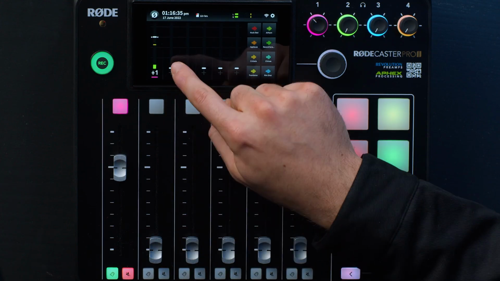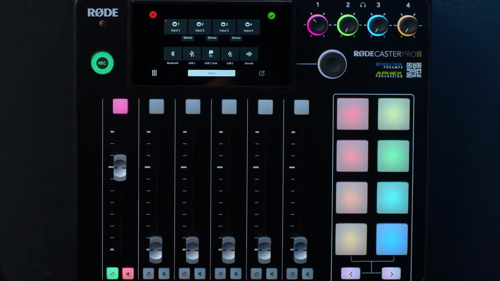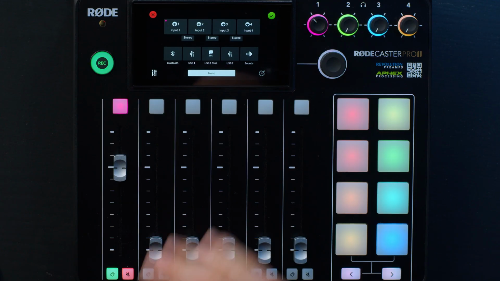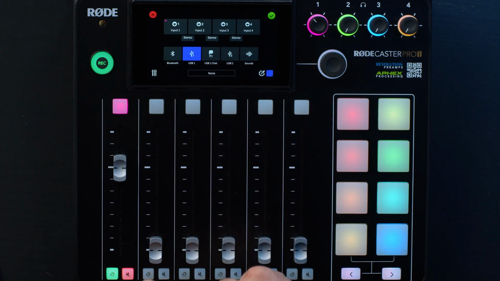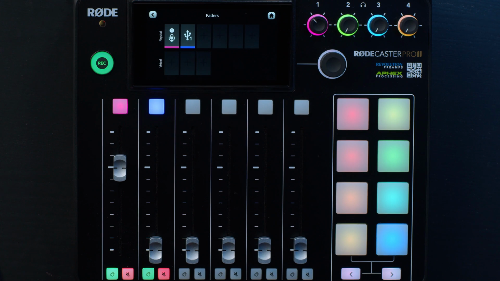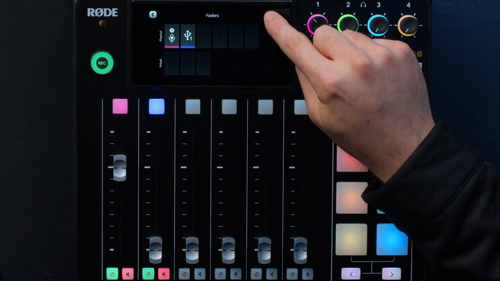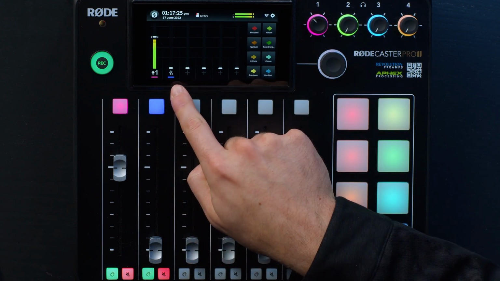Now, I've just left the mic channel here so that you can actually hear me as I explain this process. But to get started, we just need to press one of these plus buttons to bring up our fader selection screen. Let's start off by assigning a USB channel to fader 2 on the mixer. So from the screen, I'm going to click on USB 1 and then press the tick button.